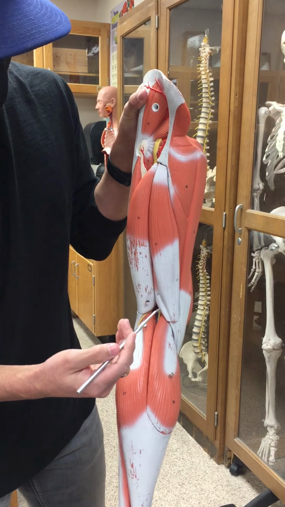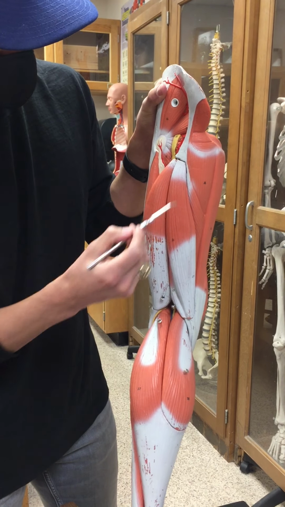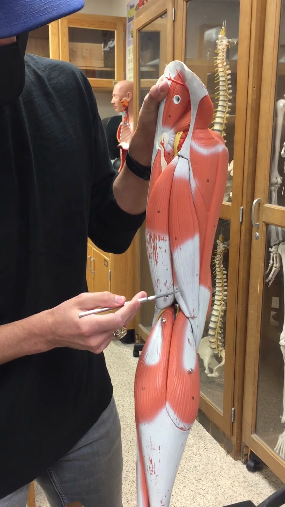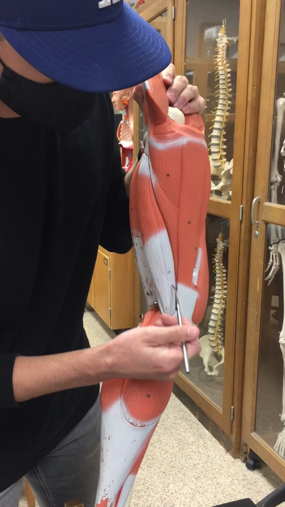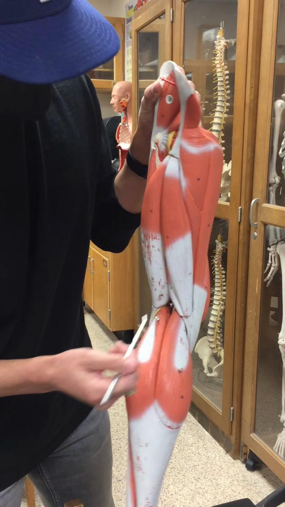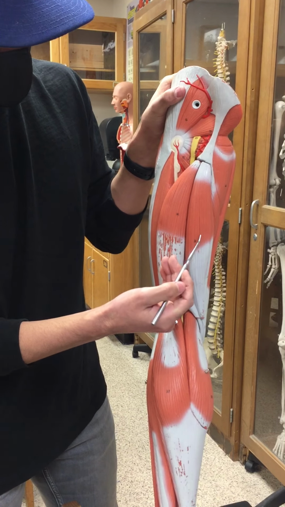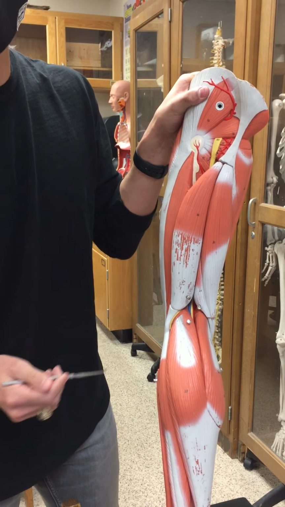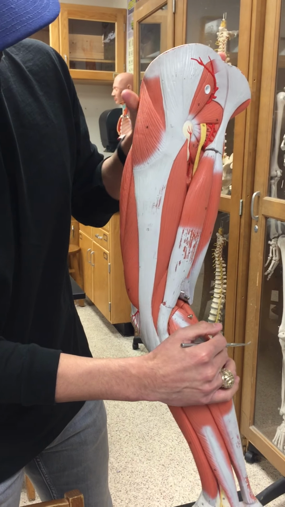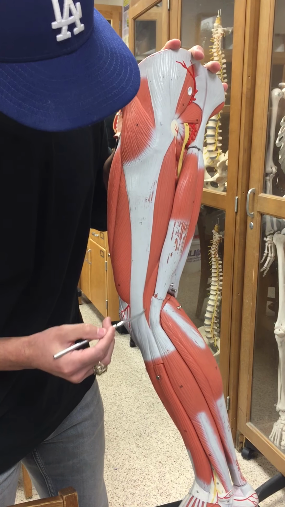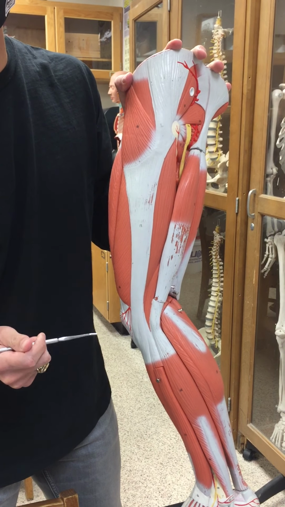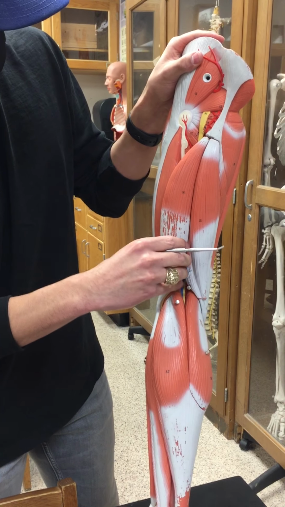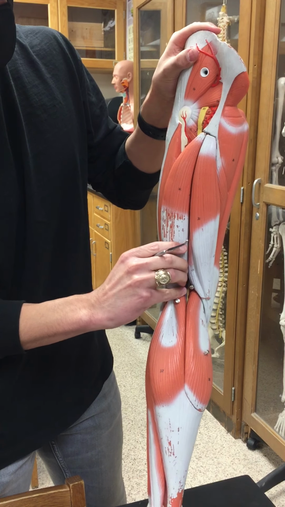The medial hamstrings include the semigroup. So you have the semitendinosus, and deep to the semitendinosus is the semimembranosus. If you go laterally, this is the long head of the biceps femoris. Looking at a lateral view, this is the short head of the biceps femoris. So now, if I take this off.